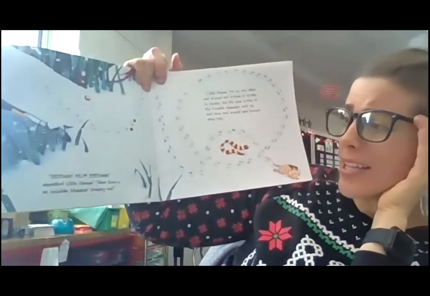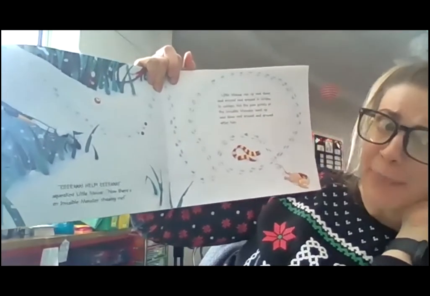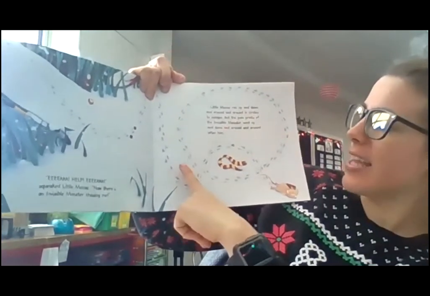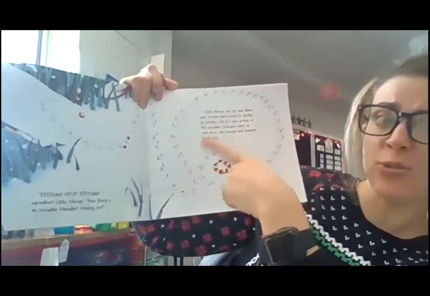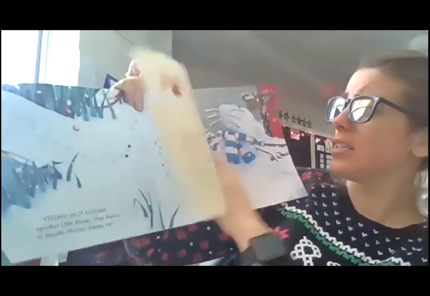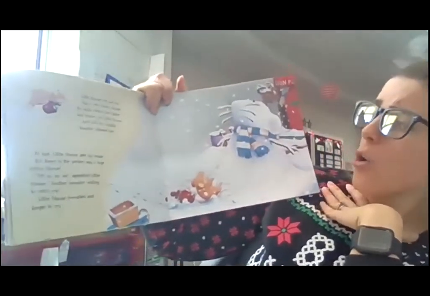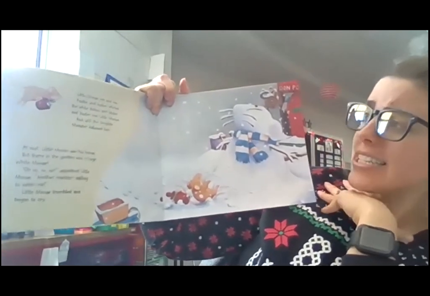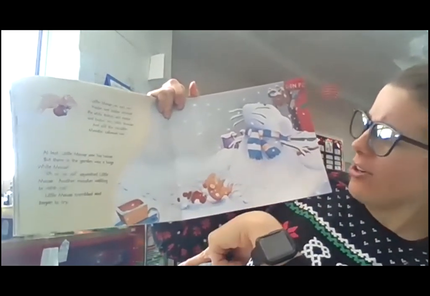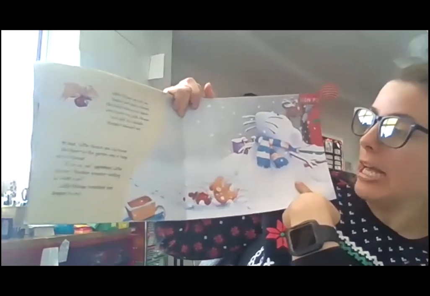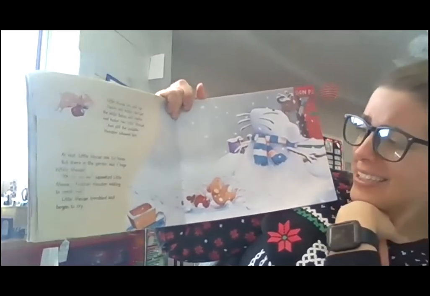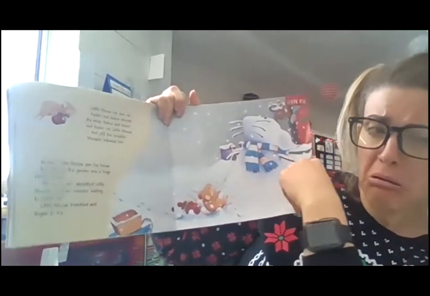Squeaked Little Mouse. Now there's an invisible monster chasing me. Little Mouse ran up and down and around in circles to escape, but the paw prints of the invisible monster went up and down and around after him. Look, he's being chased. Oh no. Little Mouse ran and ran, faster and faster whirled the white flakes, and faster ran Little Mouse, and still the invisible monster followed him. At last, Little Mouse saw his house, but in the garden was a huge white mouse. Oh no, oh no, oh no, squeaked Little Mouse. Another monster waiting to catch me. Little Mouse trembled and began to cry.